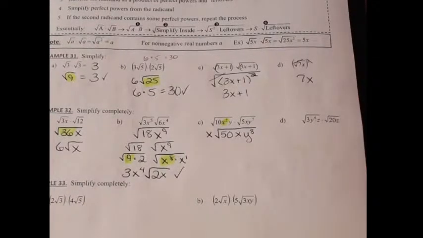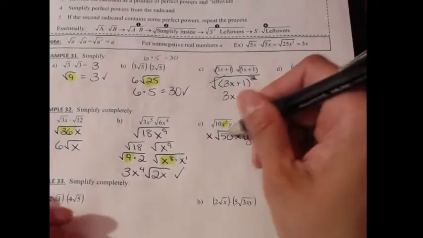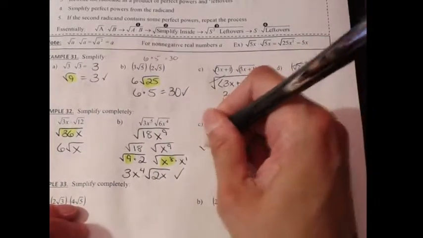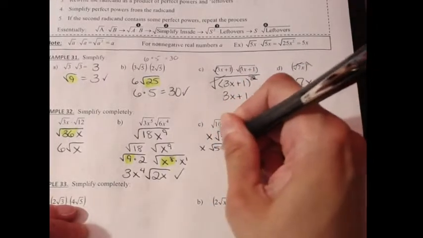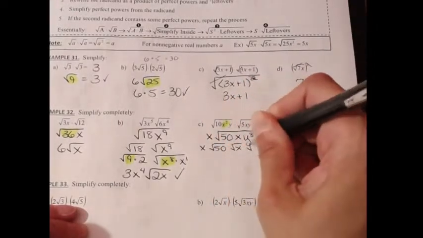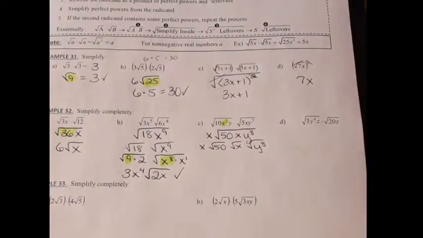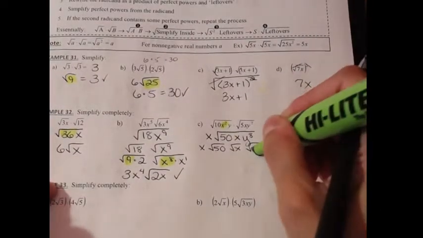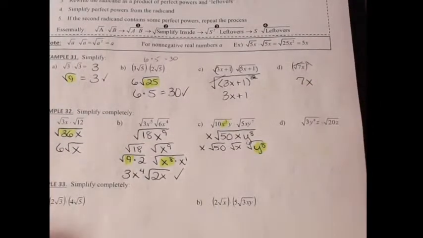So I have all these pieces together. Now I'm going to break up each of these bases. So we have x, we have a square root of 50, we have a square root of x, and we have a square root of y to the 8th. This is cool because I already have a perfect square here.